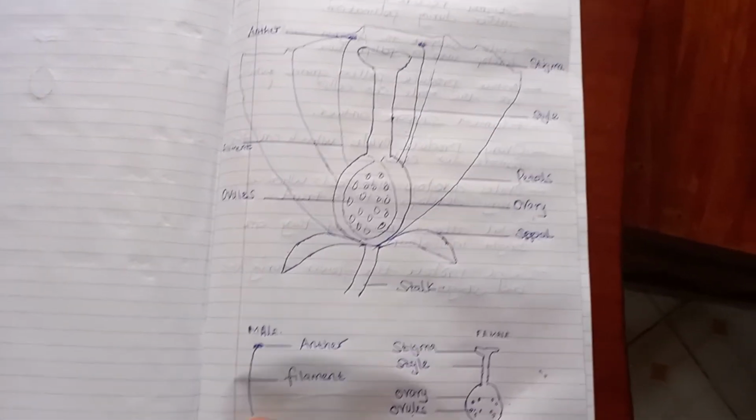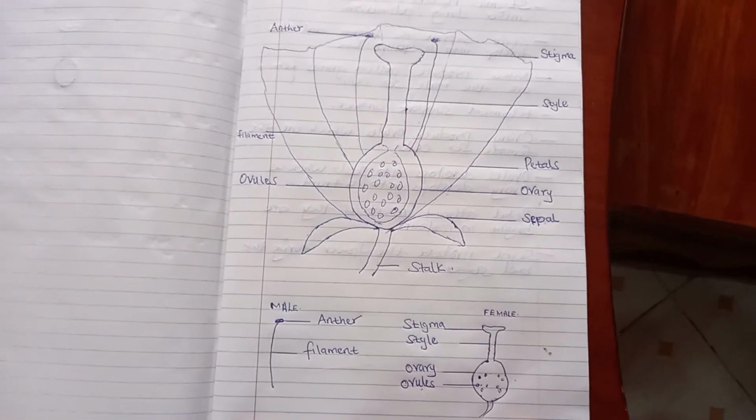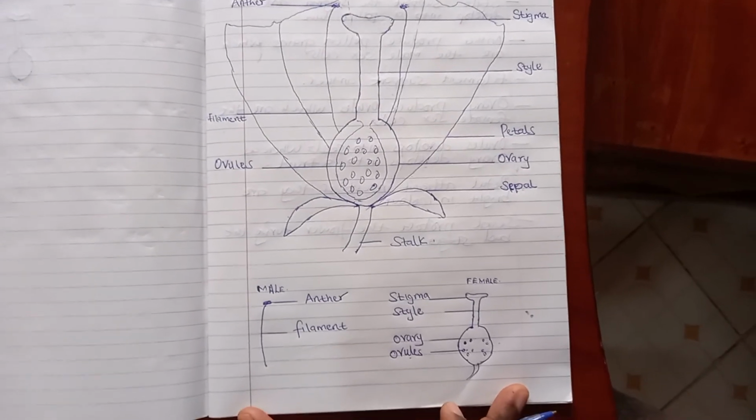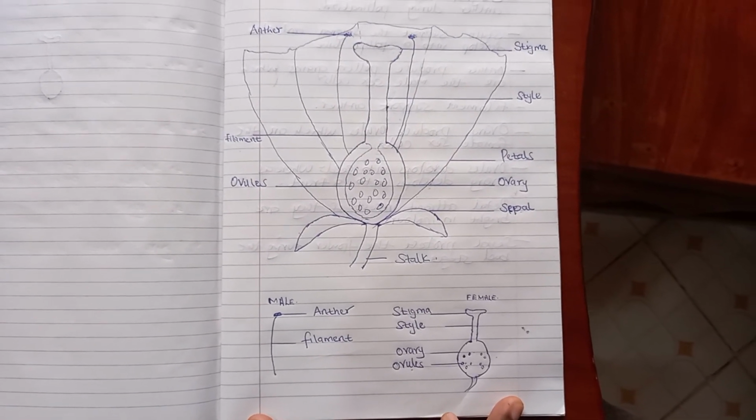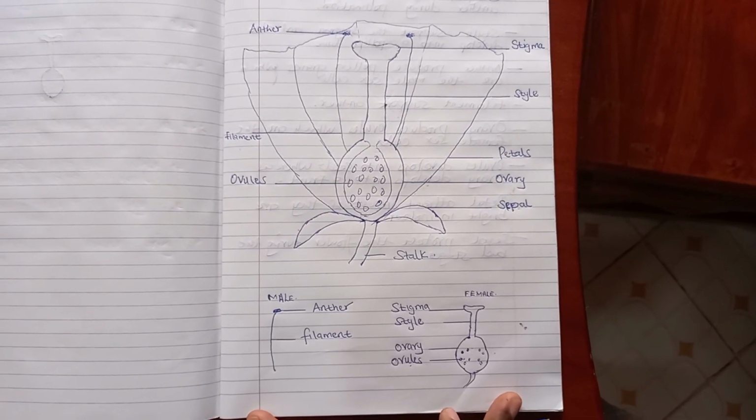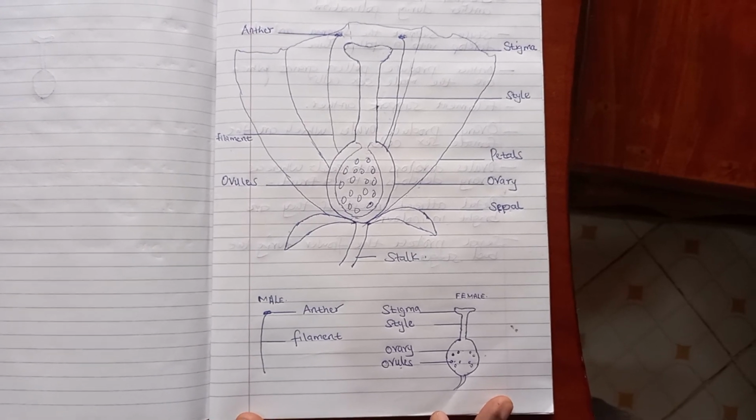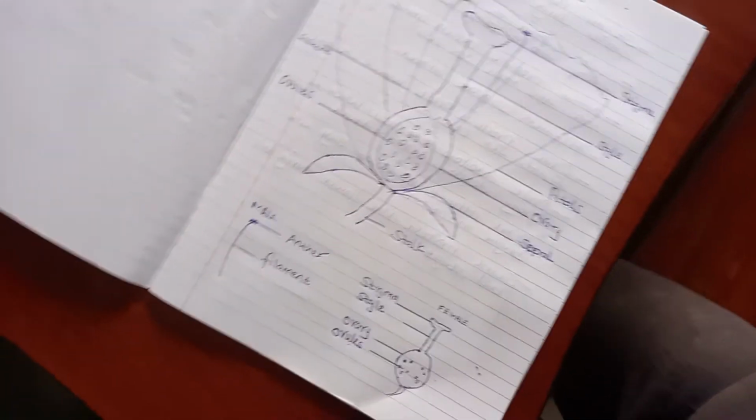Learners, make sure you are able to know all the parts of a flower as I have drawn on the diagram, and their functions. Learners, that marks the end of our lesson today. I hope it is a very interesting lesson that will help you to answer questions in your exam.